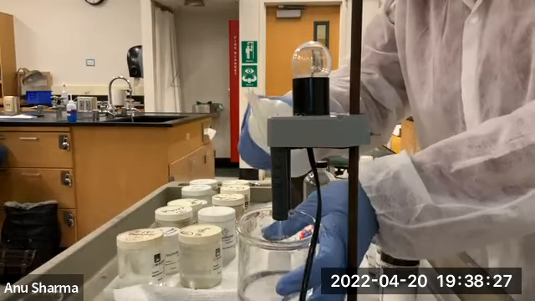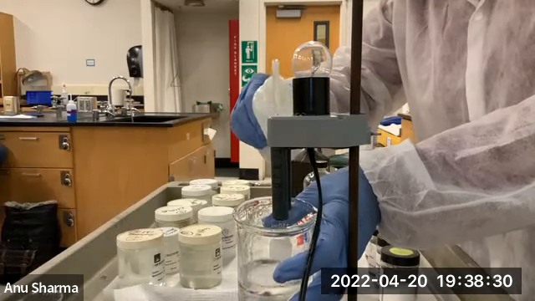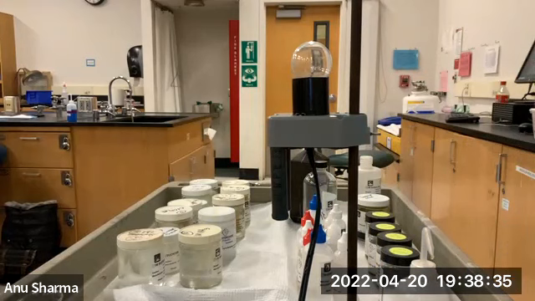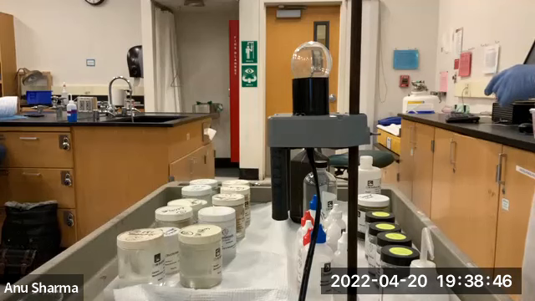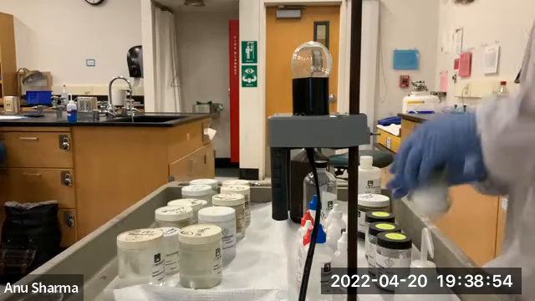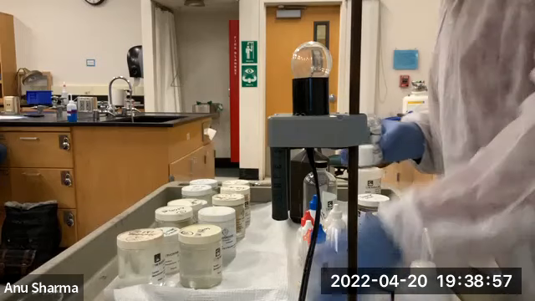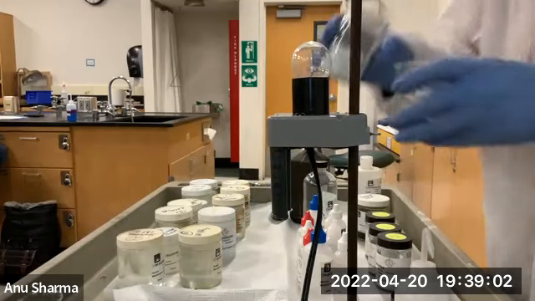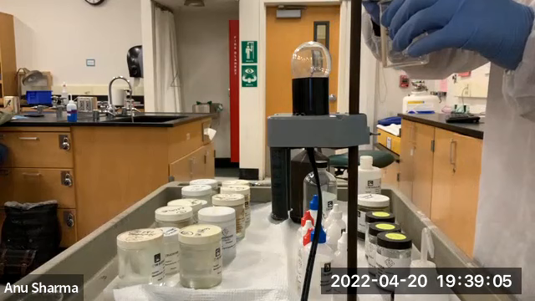Now, let's look at the next table, which is the test of the household samples, the baking soda. Solubility in water. We take the baking soda and we see whether it's soluble in water or not, and whether it will conduct electricity or not. Obviously, when it is in a solid form, it won't conduct electricity. You mix it in water and then you'll see whether it will or not.